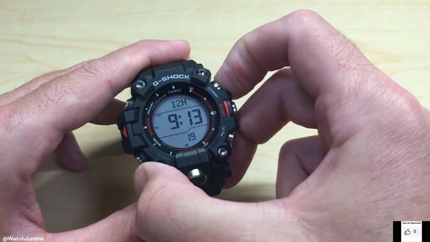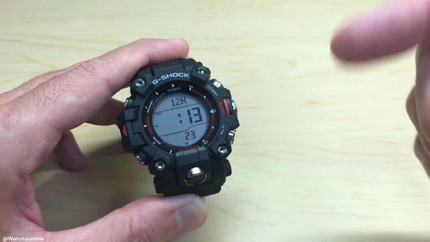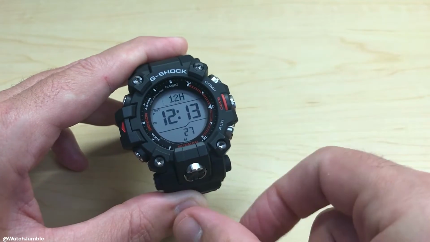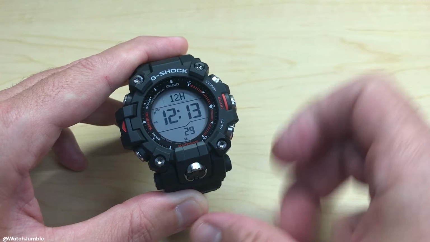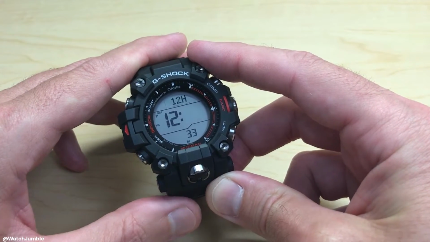Again, you can use the compass button. It's kind of backwards the way Casio does it. Press the compass button up top to go down. Press the altimeter button to move your values up. You could also press and hold to move them quicker. Press the mode button another time, it will take you to your minutes.